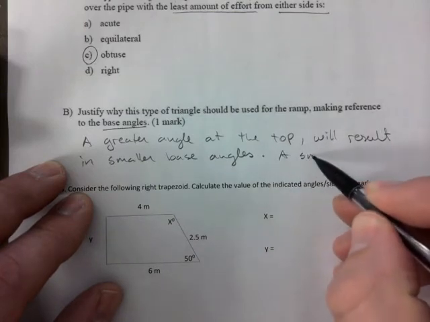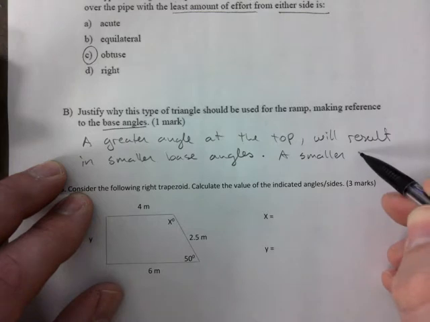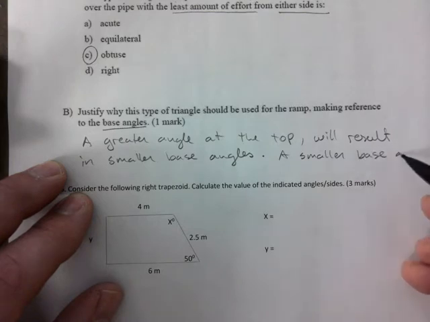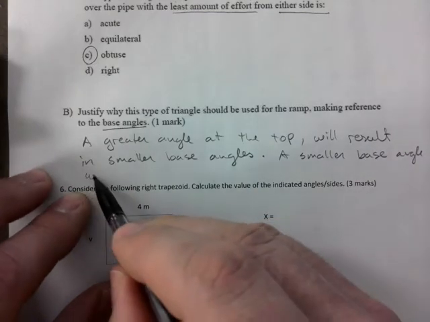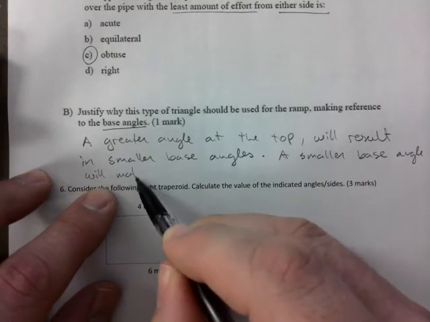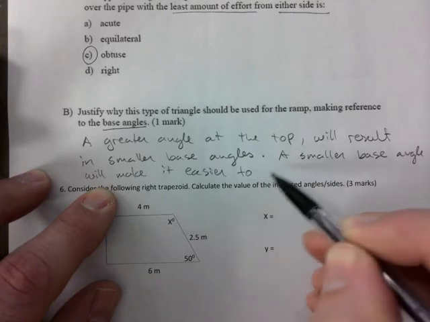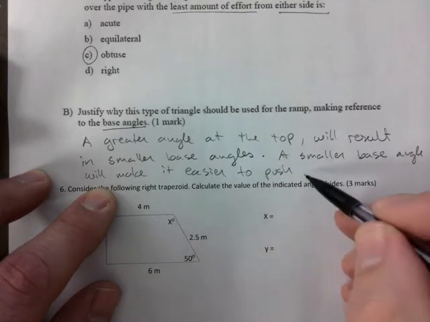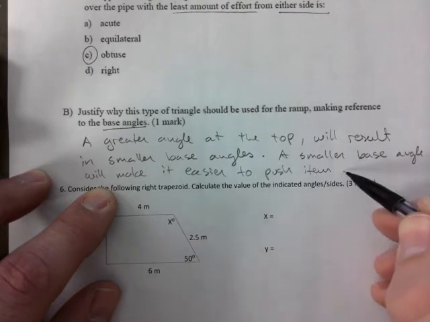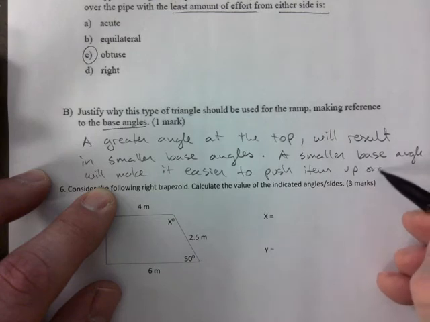A smaller base angle will make it easier to push items up or down.